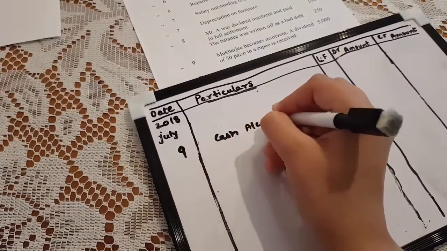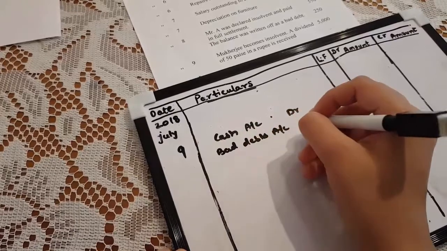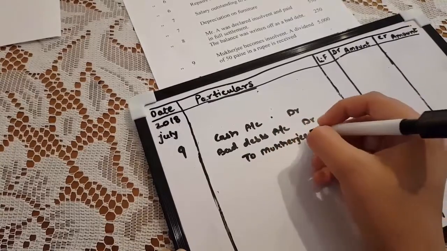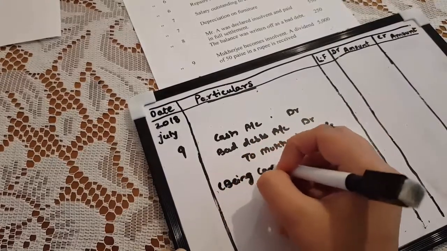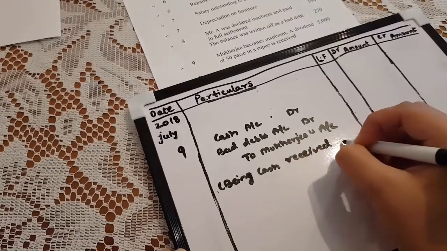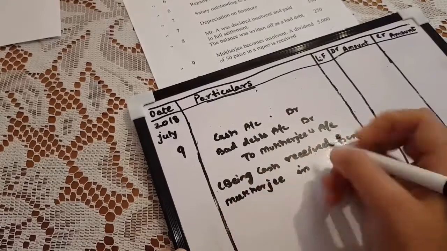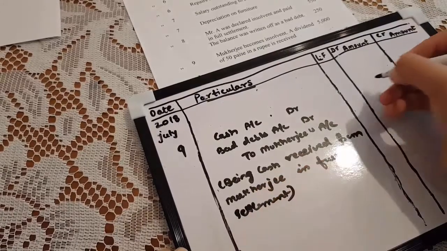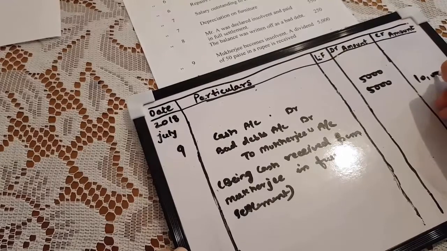cash account debit, bad debts account debit to Mukherjee's account. After that we put the narration, that is being cash received from Mukherjee in full settlement. After that we put the amount, that is rupees 5,000, again 5,000 and then 10,000.